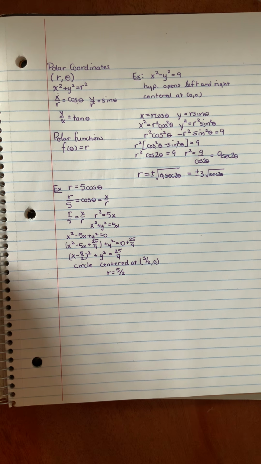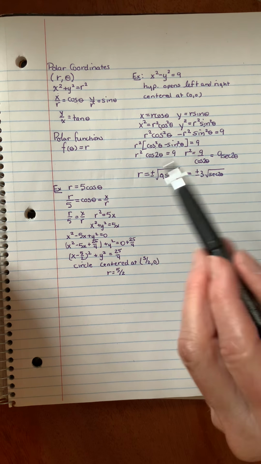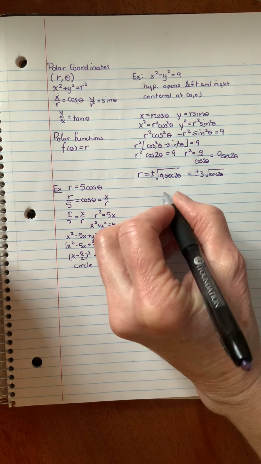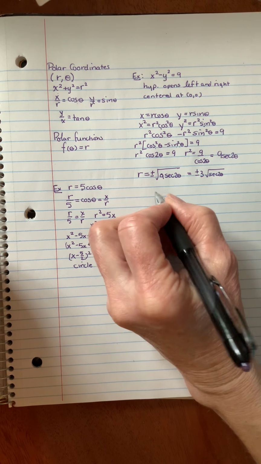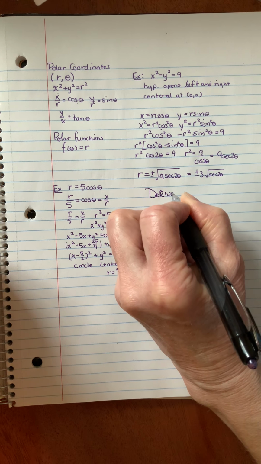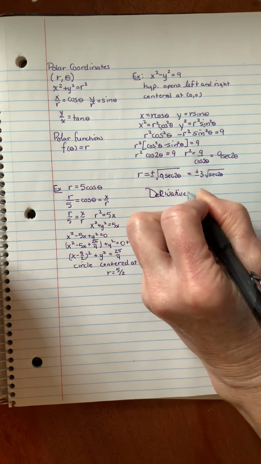So we can translate back and forth. Now, polar coordinates also have calculus involved. You don't just spend time doing these algebraic and trig maneuvers. You may have to find derivatives. So let's find the derivative using calculus: derivatives in polar.